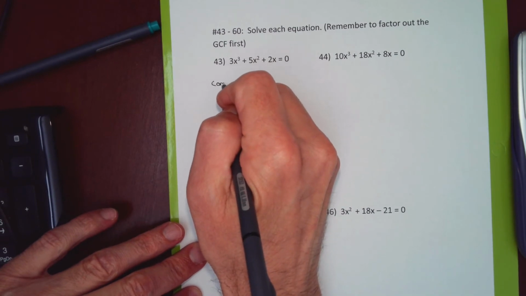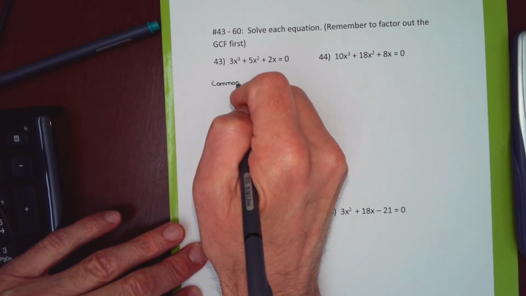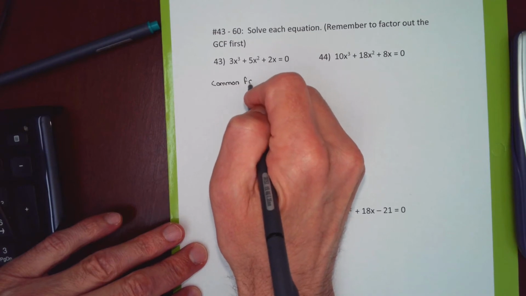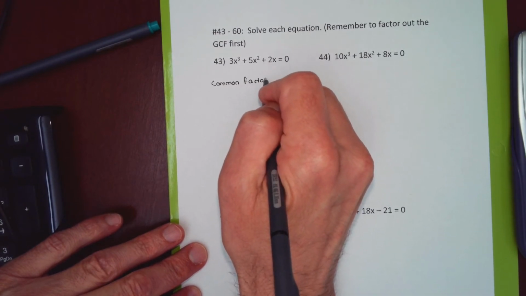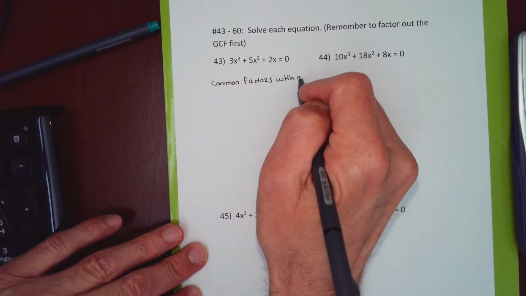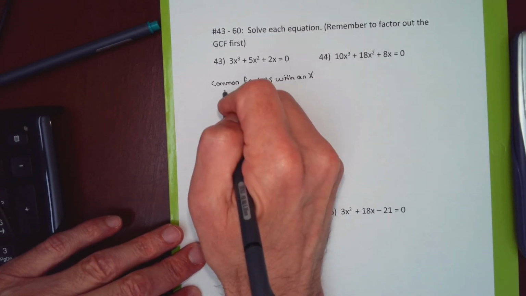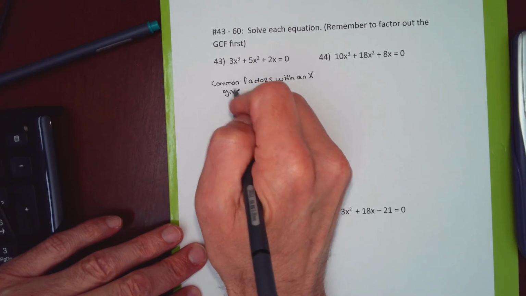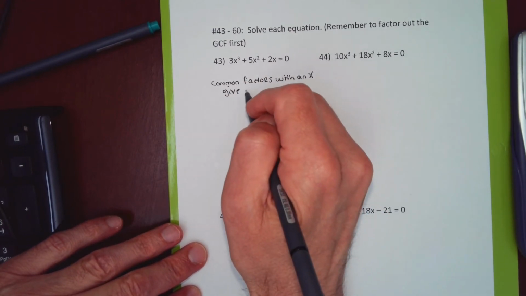And the important thing to remember from the first group of problems is common factors with an x give a solution of 0. And common factors with no x don't give a solution.